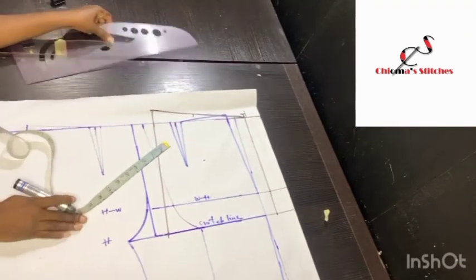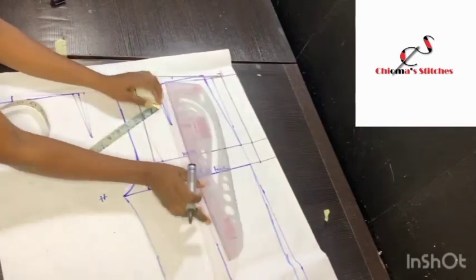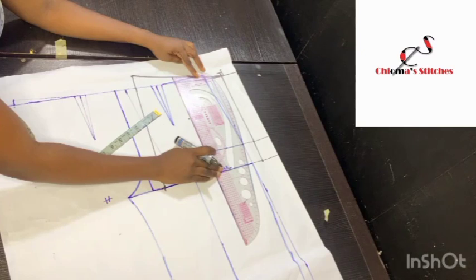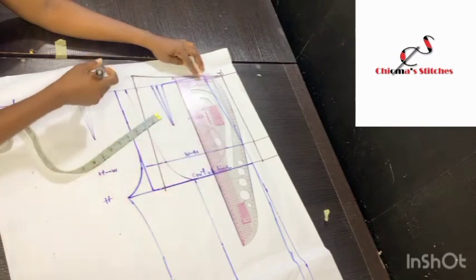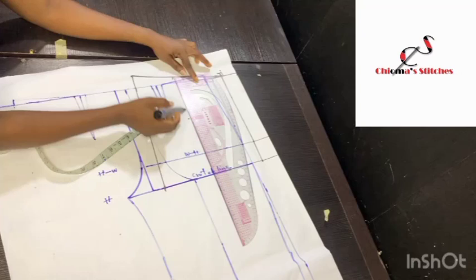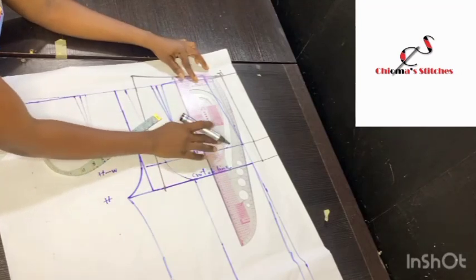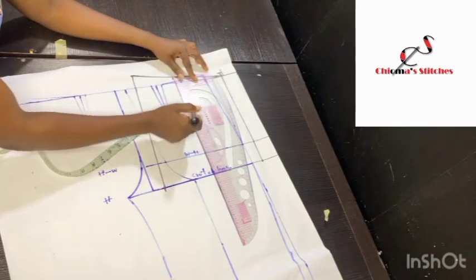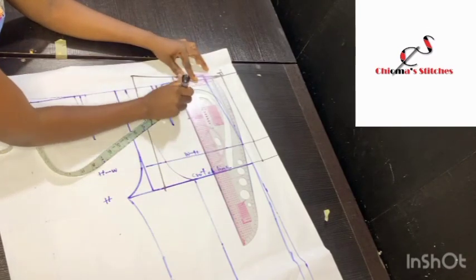So I'm going to be measuring this. As you can see, I'm using the lines on my ruler to guide this so that I'll rule a straight line. Even when you're transferring the darts to the fabric, also do the same technique, because if you tilt it the other way, it will give you a different shape.